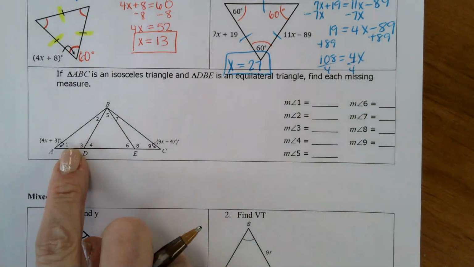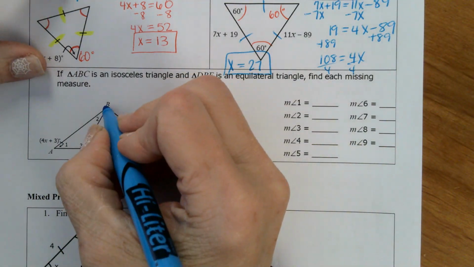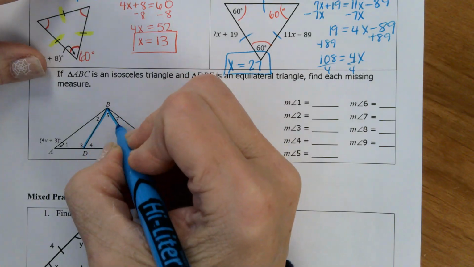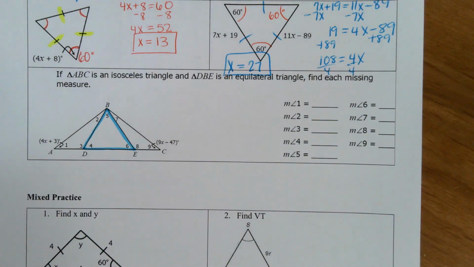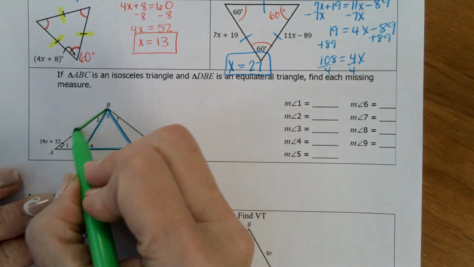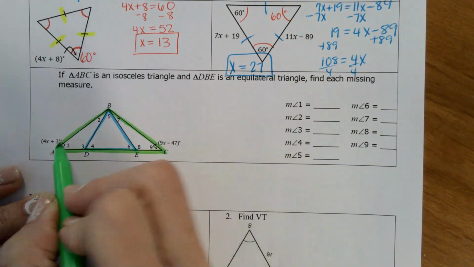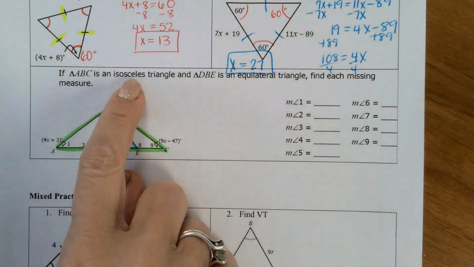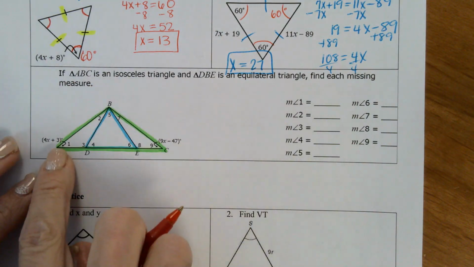You see this picture right here? I'm gonna walk you through this real quick. First of all, what do you notice about this? It's a triangle, right? And it is what? Inside a triangle, right? You see that right there? Okay. It says that it is isosceles. So ABC, that's the big one.